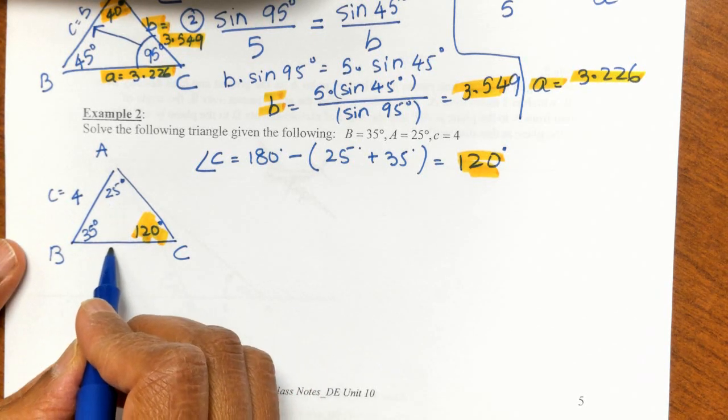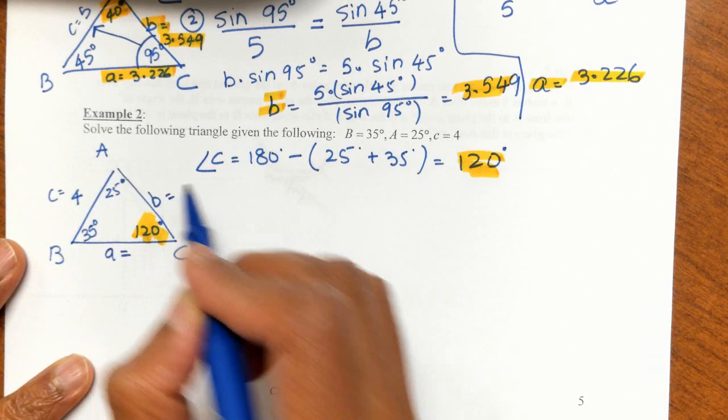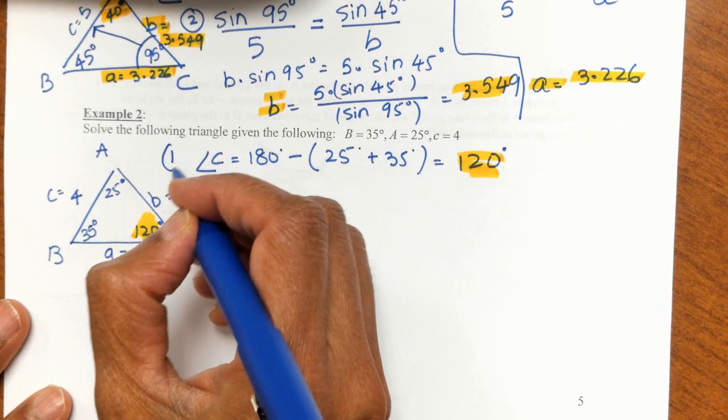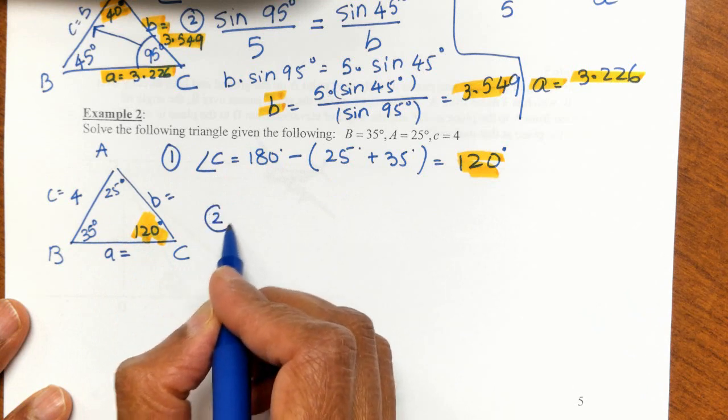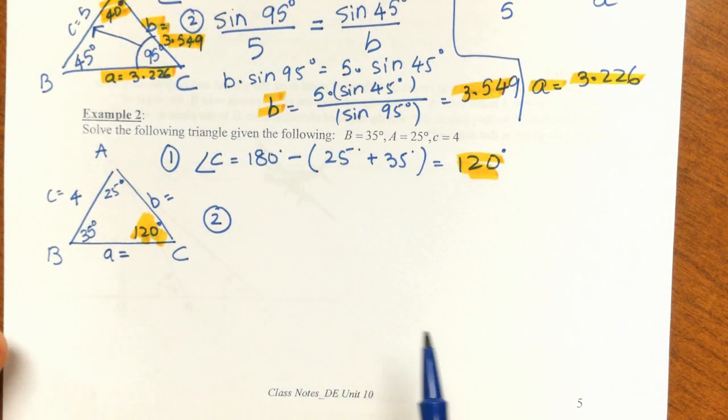So this one will be side A, which I don't know, and this one will be side B that I don't know. I'm going to start with side A, but again, if you already started with side B, totally fine. I'll show both.